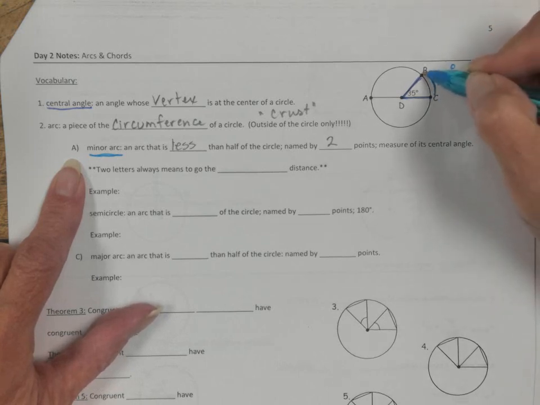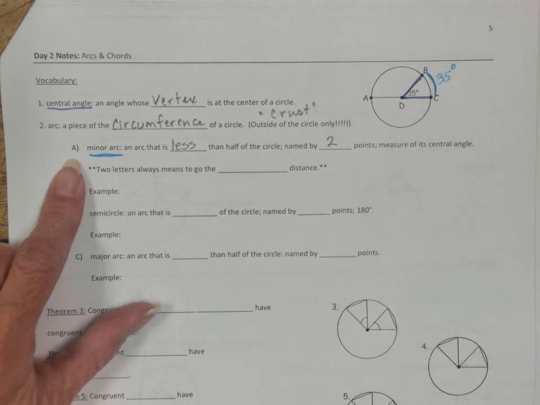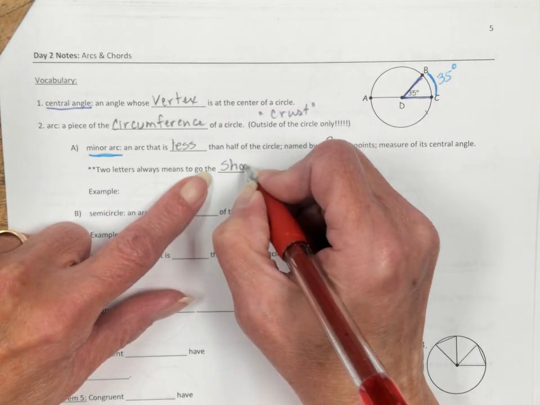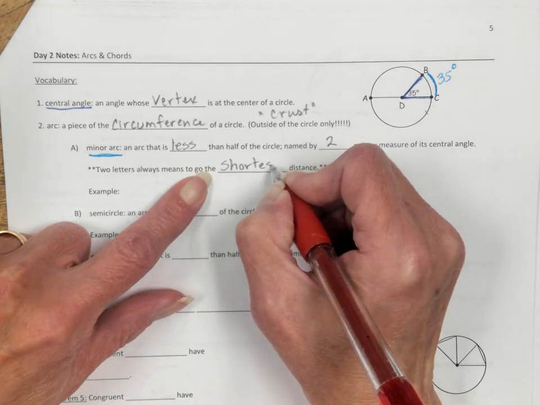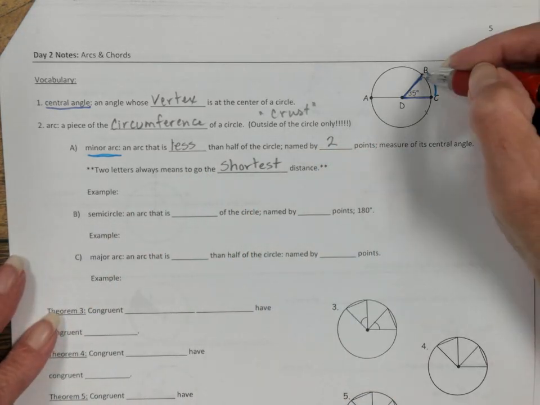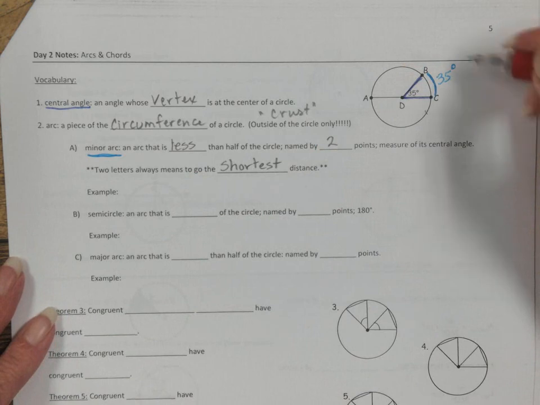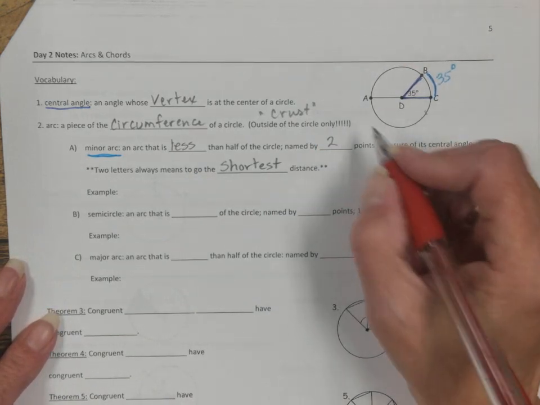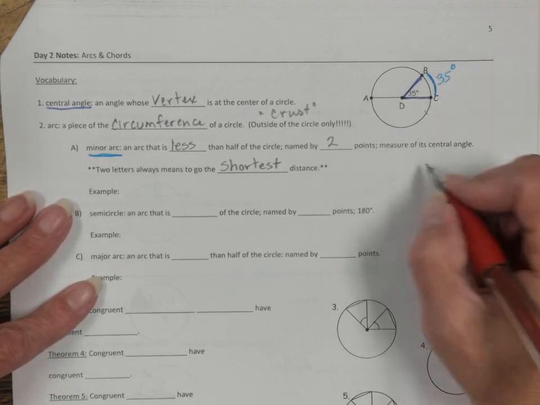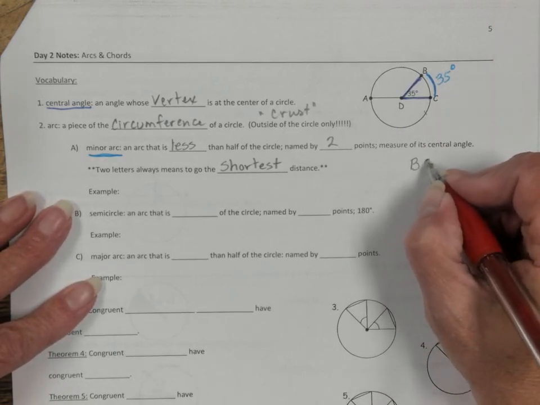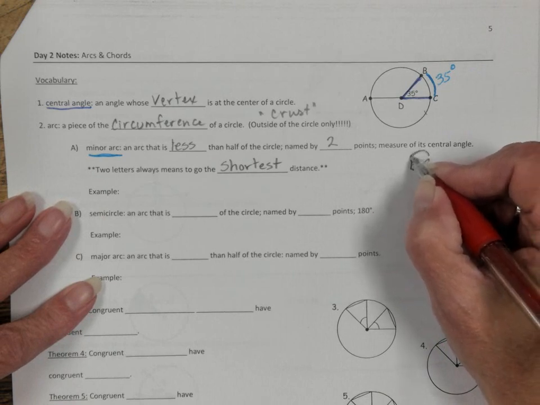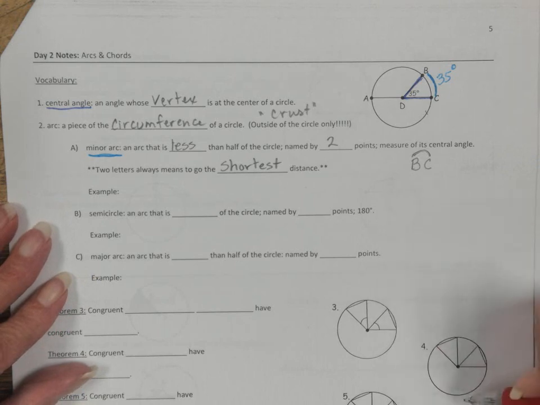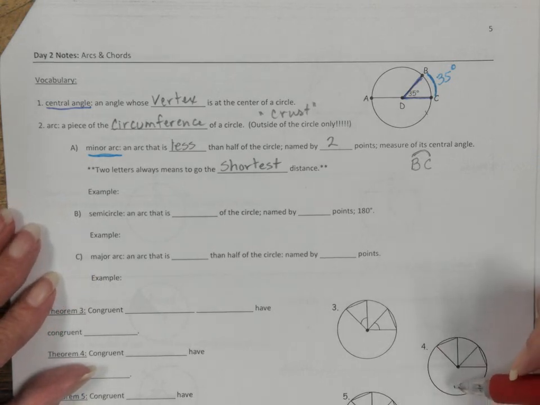Named with 2 points, arc BC, and we're always going the shortest distance between 2 points. I am not going the long way around for BC. I'm going the shortest distance between arc BC. And we also write that as from B to C on the edge of that crust. So we're making an arc, or a little rainbow kind of curve, on top of BC.